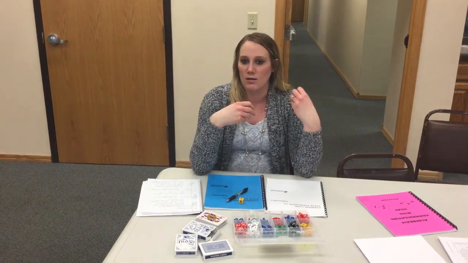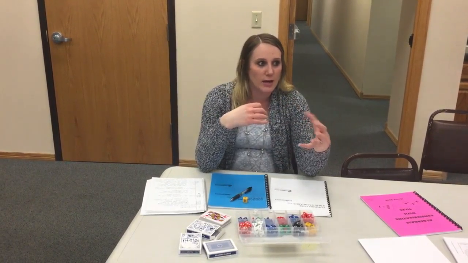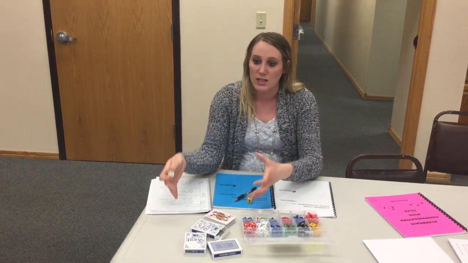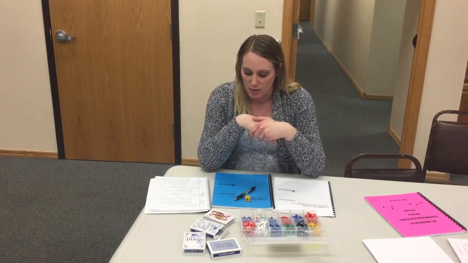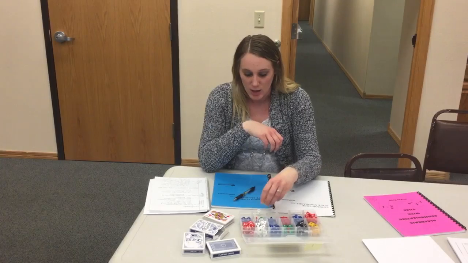And then you could even make it a little more complex by telling them they have to add in some parentheses in the problem, or they need to add brackets into the problem to just kind of extend their process of working through the order of operations.